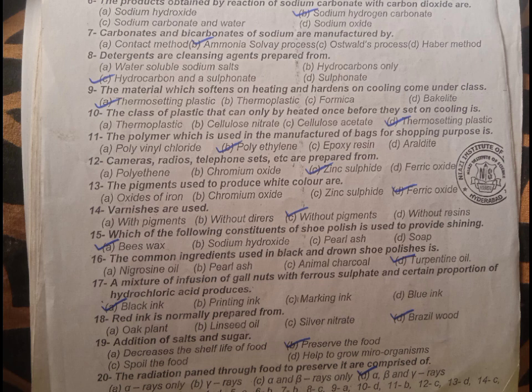gall nuts with ferrous sulfate and certain proportion of hydrochloric acid produces black ink. Red ink is normally prepared from Brazil wood. Addition of salts and sugar preserves the food. The radiation used on food to preserve it comprises alpha, beta and gamma rays.